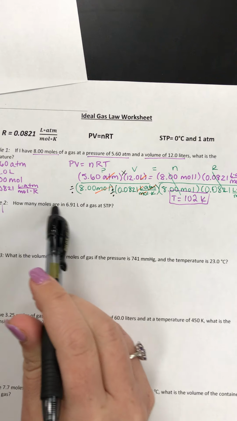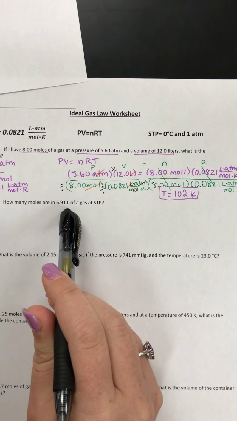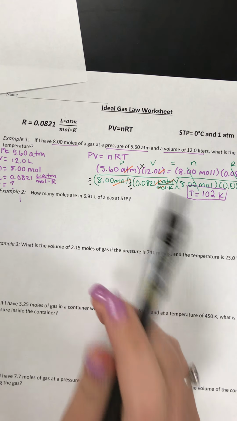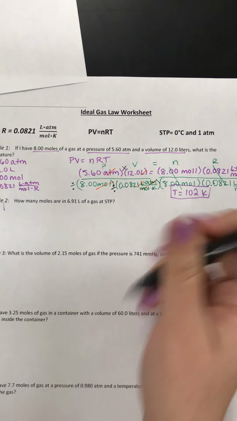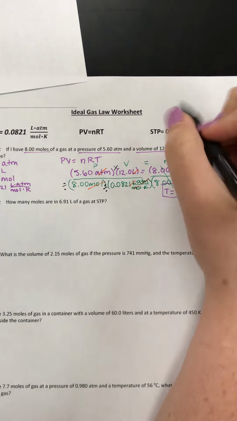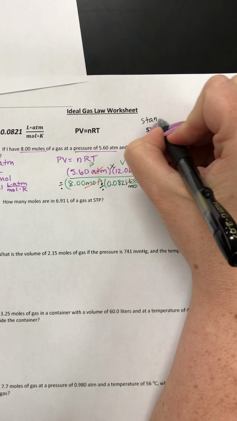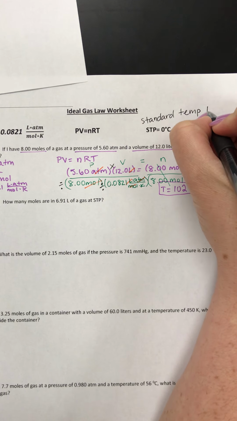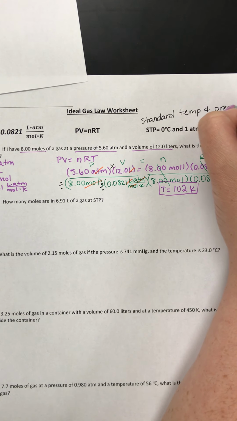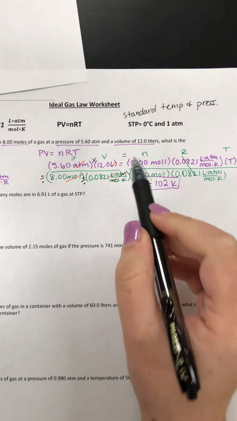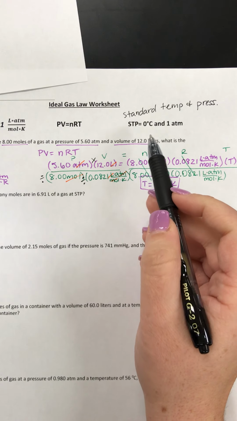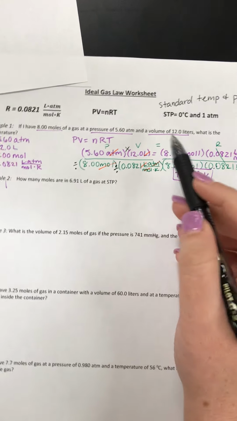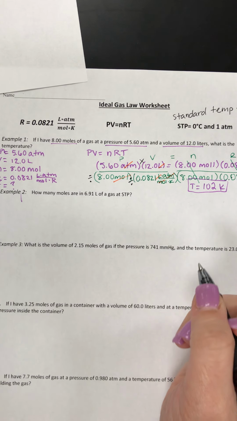How many moles are in 6.9 liters, remember capital L just means liters, of a gas at STP? So I want to talk for just a second about STP. It is on your worksheet, and what this stands for is standard temperature and pressure. So when it says STP, it's actually giving you 2 pieces of information. It's giving you 0 degrees Celsius and it's giving you 1 atmosphere. So you actually have more information there than you know.